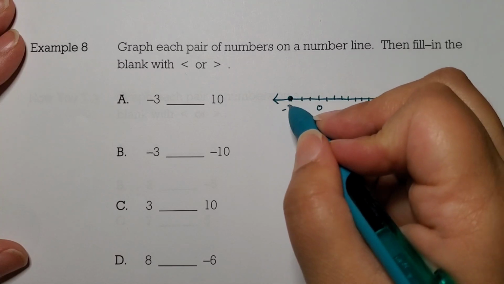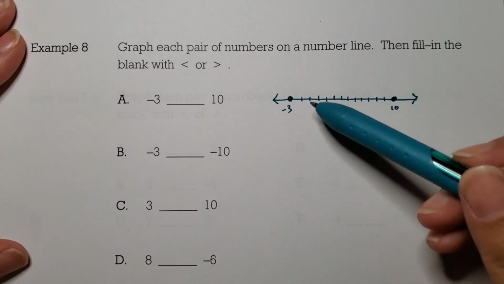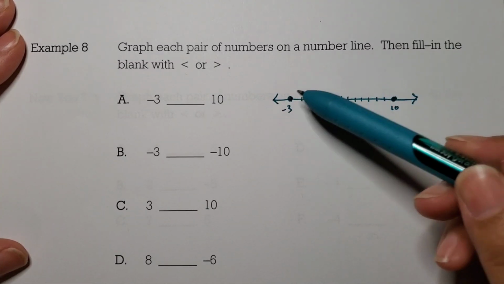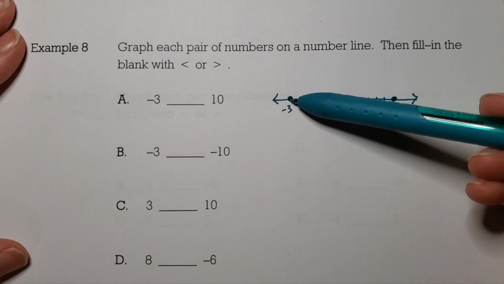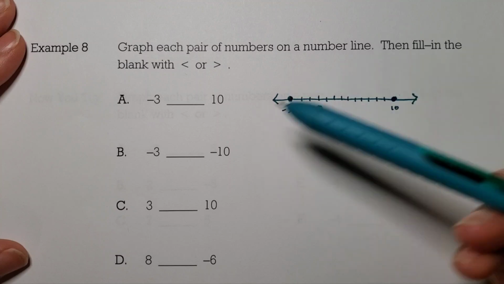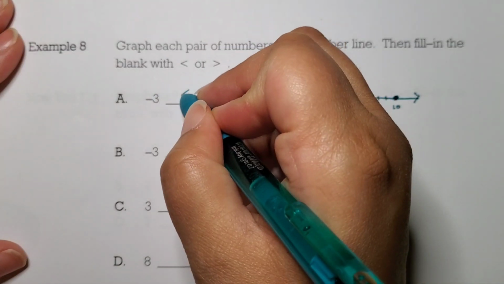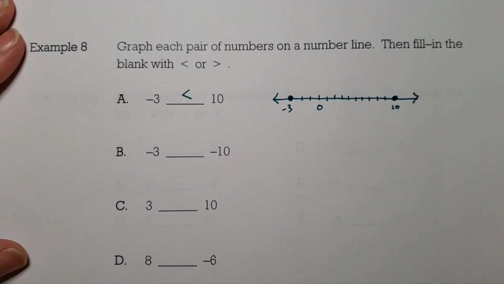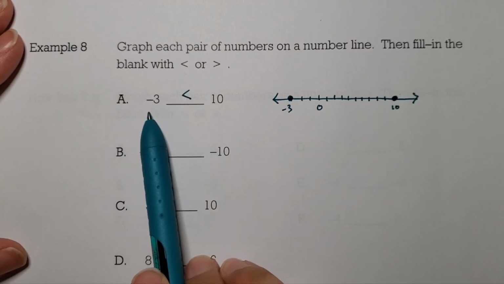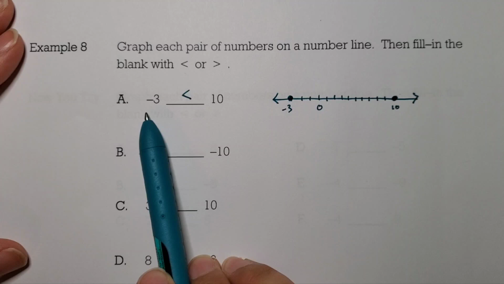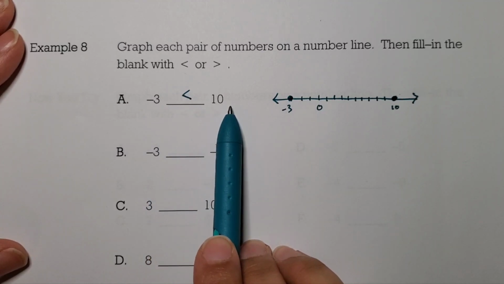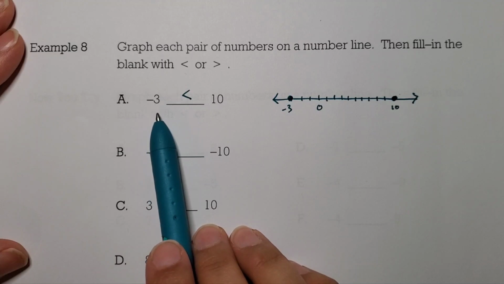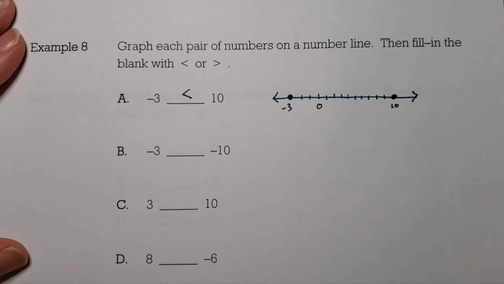So I'm not really labeling every single tick mark. I'm labeling a few, but this is, again, just to get a sense of where things are. So I can see that -3 is to the left of 10. So that means -3 is less than 10. This also makes sense, right? Like if I owe you $3, I'm in a better position than if I have $10, right? So if I'm in debt, not as good as if I have money.